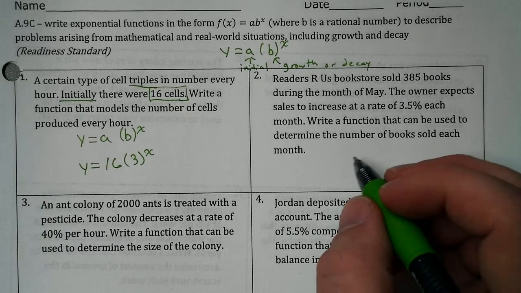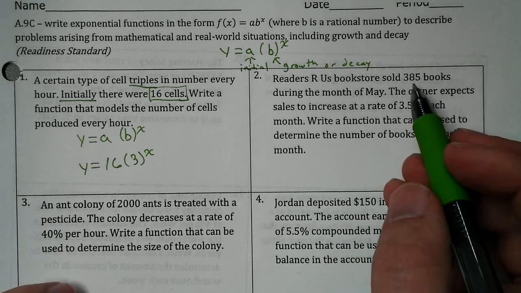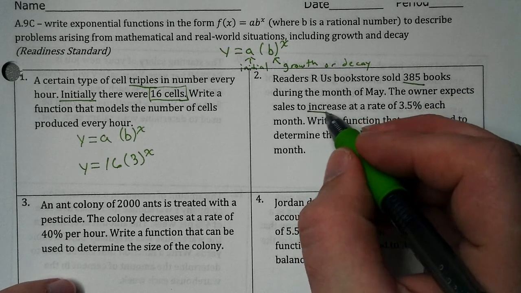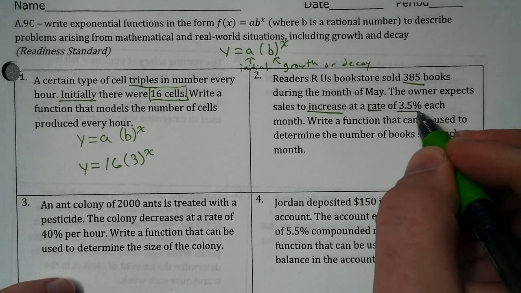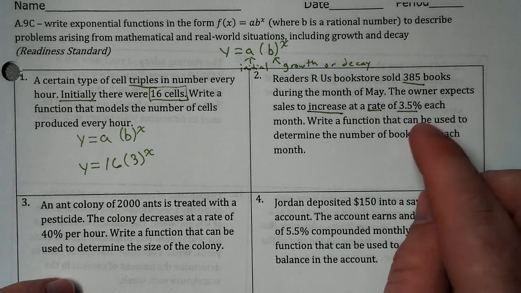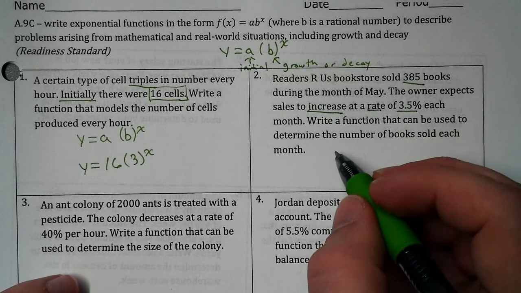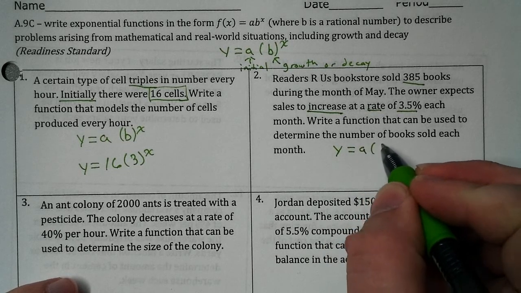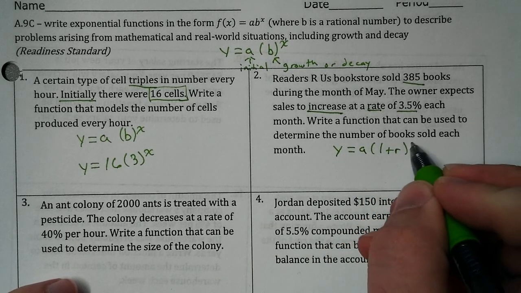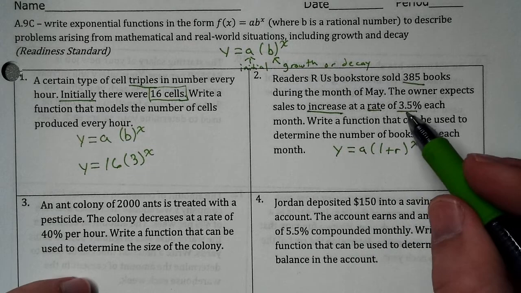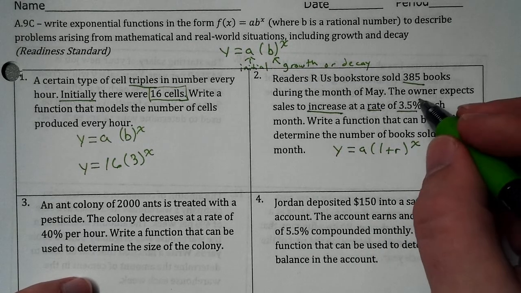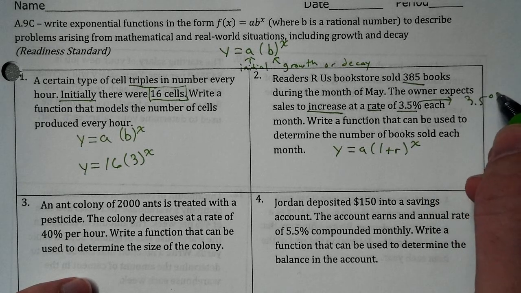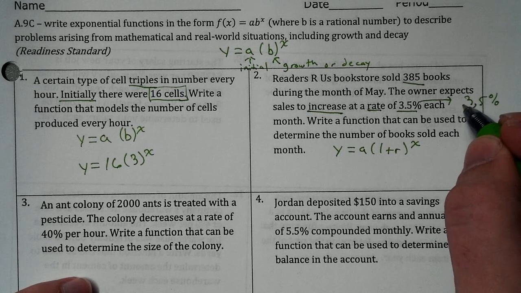Now, we've got number 2. Readers R Us bookstore sold 385 books in the month of May. The owner expects sales to increase at a rate of 3.5% each month. Well, this is giving us a rate this time, and it's an increase, so that's a growth. So here's our base, y equals a times 1 plus r, and raise that to the x. Now, our rate always has to be a decimal. This is a percent. So remember, change your percent, 3.5%, into a decimal by taking your decimal place and moving it 1, 2 spaces to the left.